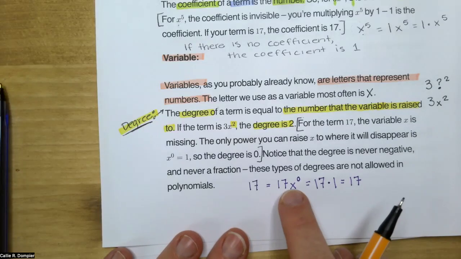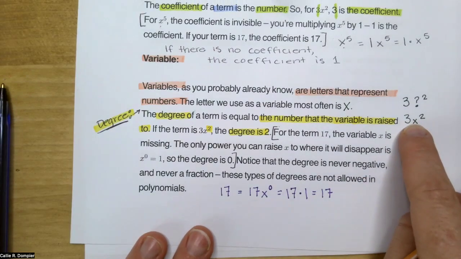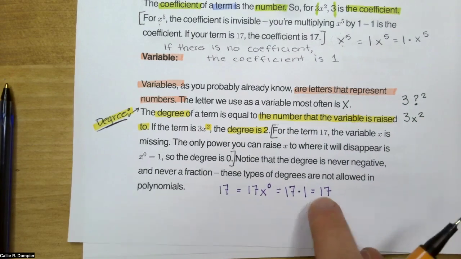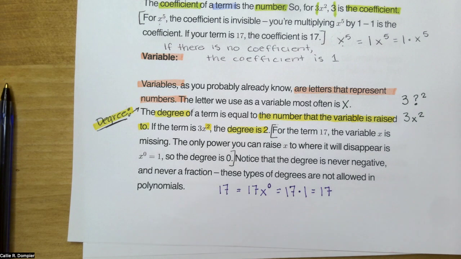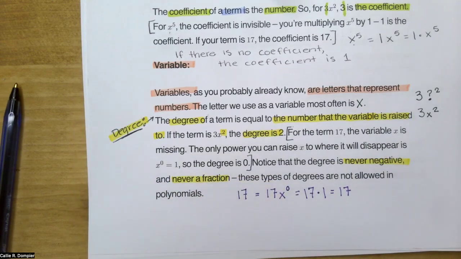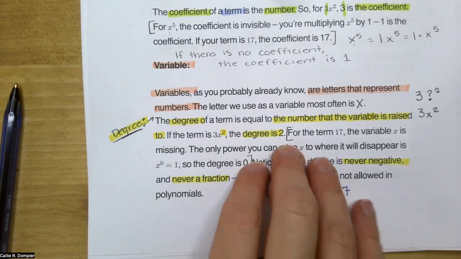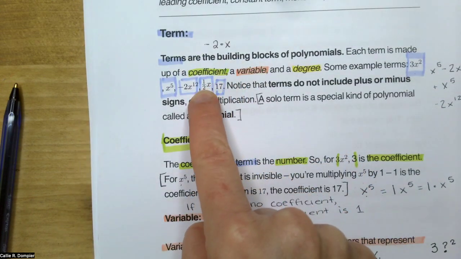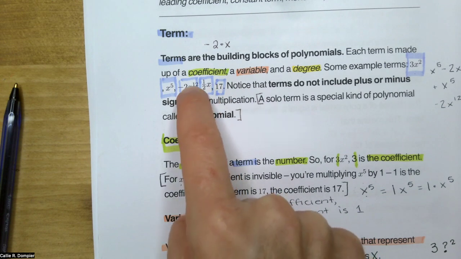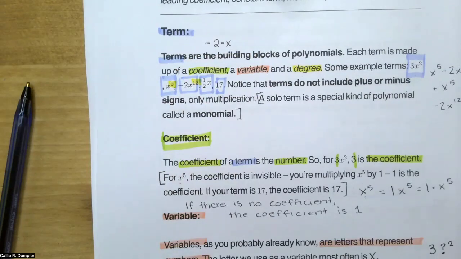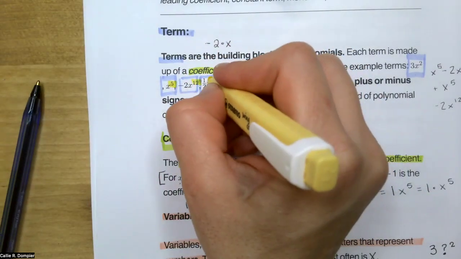And remember, when they're right next to each other, it means we're multiplying. 3 is being multiplied by x squared. 17 is being multiplied by x to the power of 0. So that degree is 0. Also, degrees are never negative and never a fraction. Okay? We did see a fraction up here, right? The coefficient can be a fraction. The degree cannot be a fraction. So let's color these. That's the degree. That's the degree, right? That's the degree.